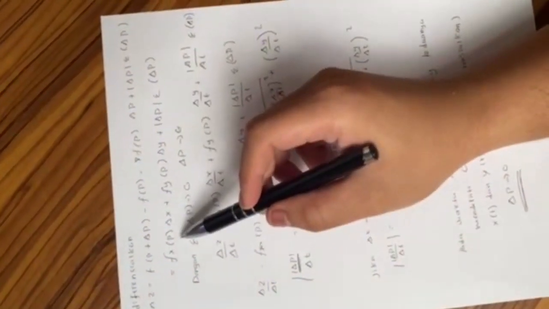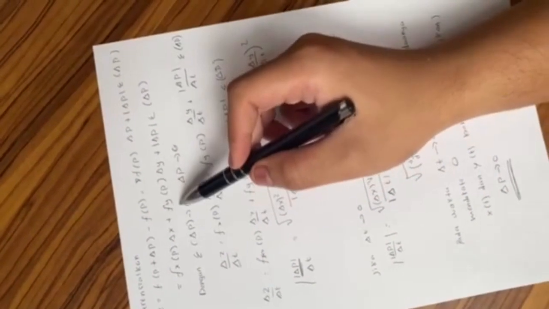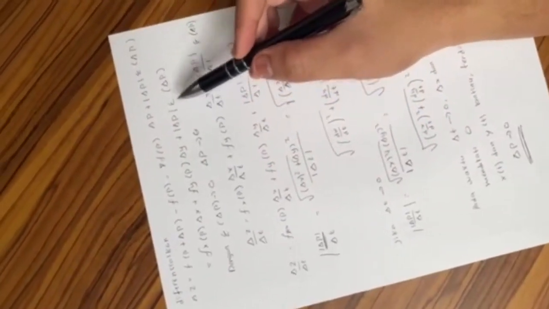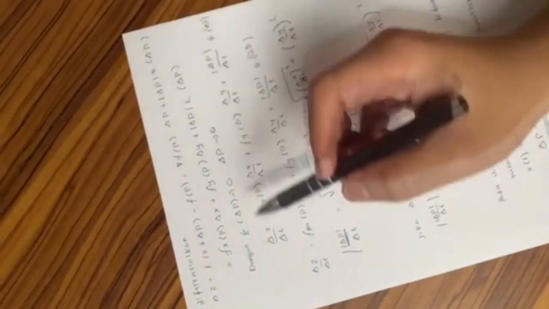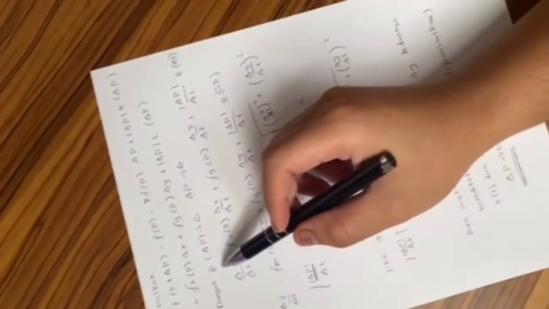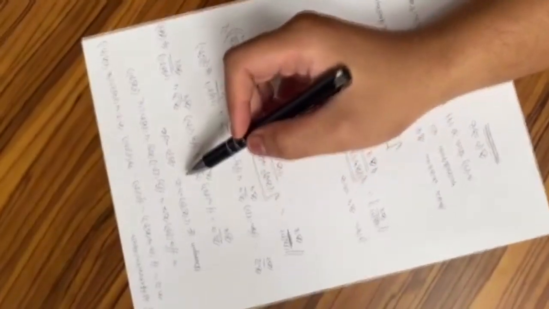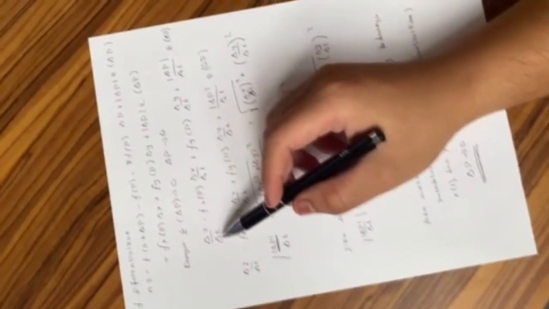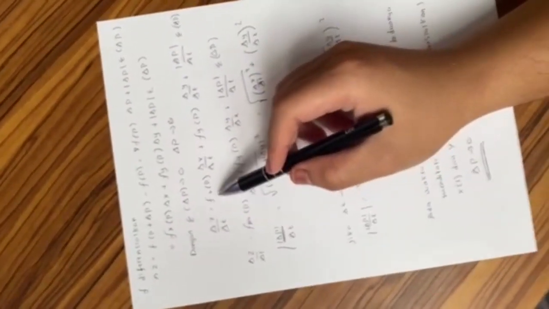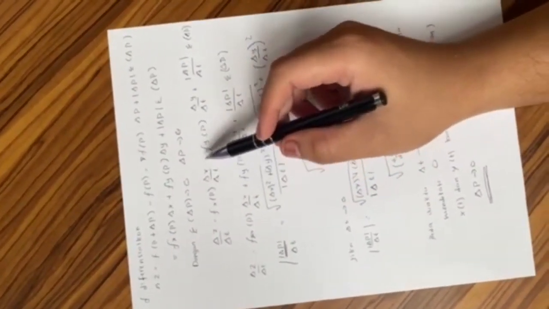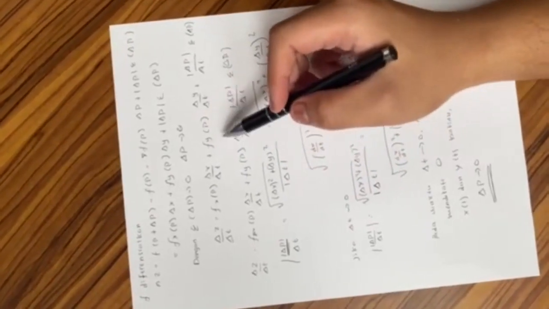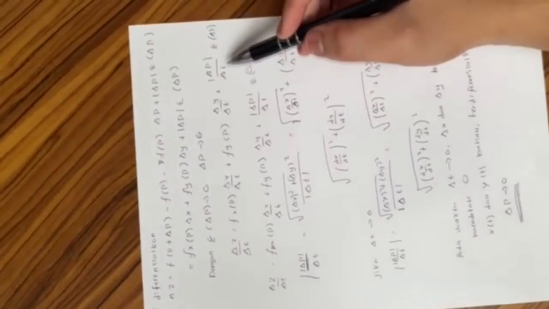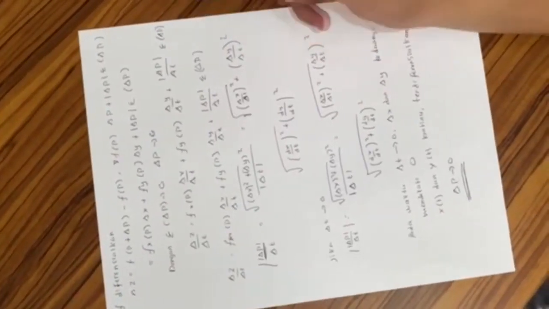So the total delta p is 0 and epsilon is 0. Delta z per delta t equals f_x(p) delta x per delta t plus f_y(p) delta y per delta t plus epsilon, the total epsilon.